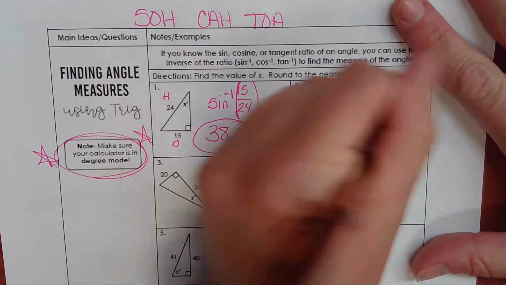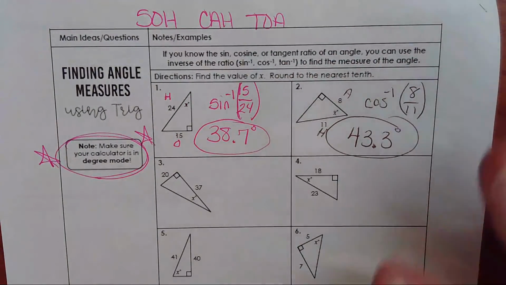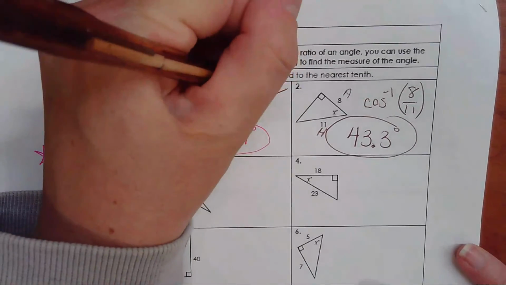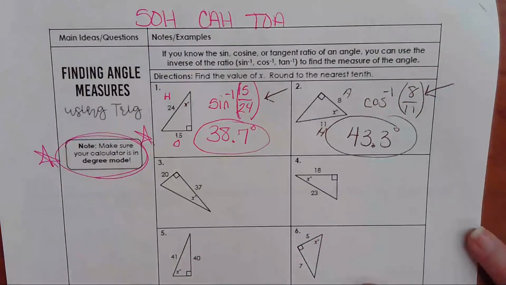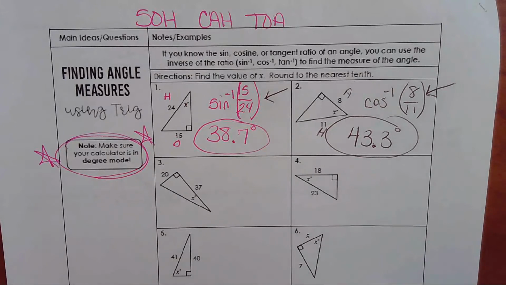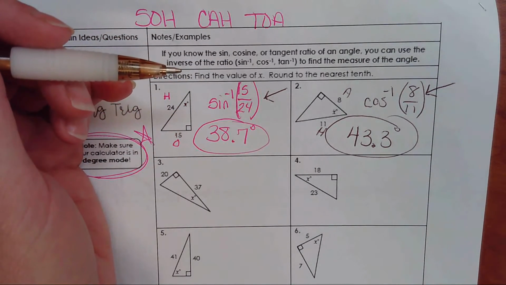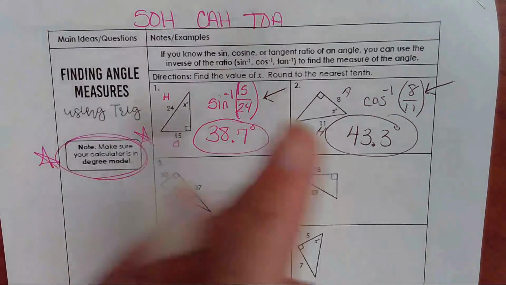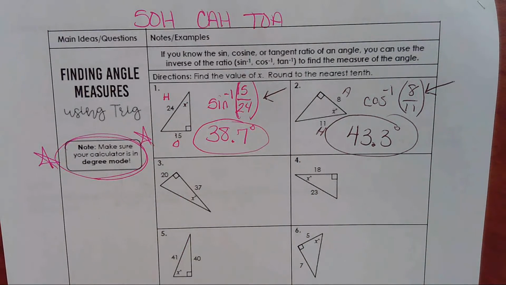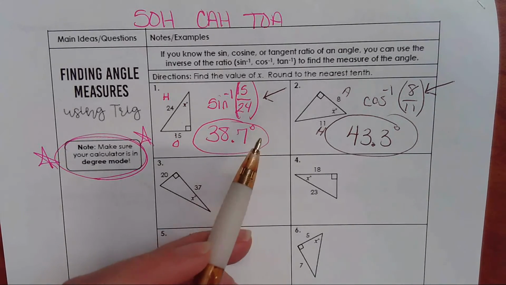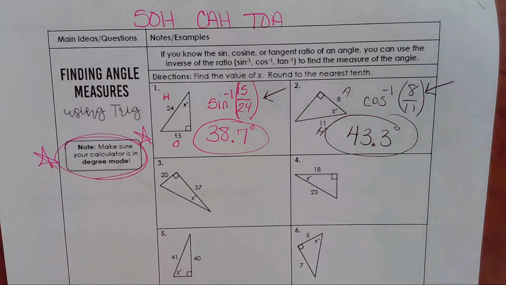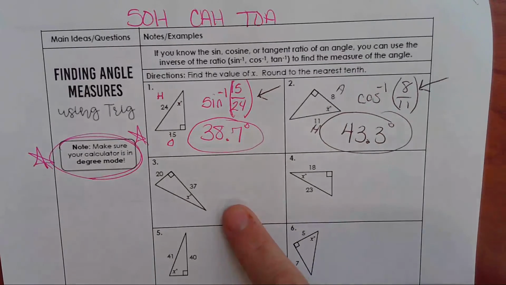So for these, there's not a lot of work to show. So for these, I do need to see what you're plugging into the calculator. If you just give me a number, I'm going to mark it half off. I need to see what you're plugging in. Because let's say that you accidentally forget and you leave your Desmos in radian mode. If I see that you know how to set it up correctly, I can help you out a little bit. Let's take a look at number 3, and I think this might be the last one I do.